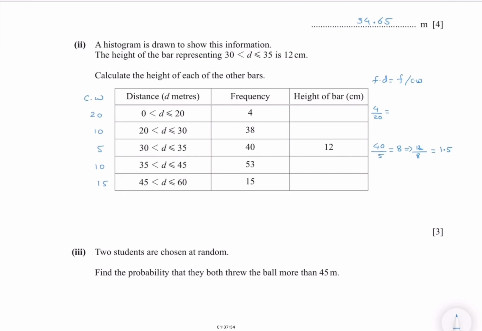Now come back to the first class. So frequency divided by its class width, which is 4 divided by 20. So this is 0.2. So multiply 0.2 by 1.5. So you get the height of this bar, 0.3. Now do it with the other classes. Frequency divided by its class width, 38 by 10, which is 3.8, and multiply it by 1.5.